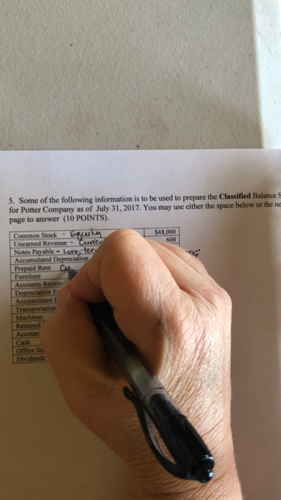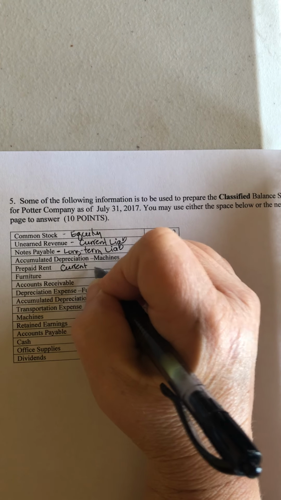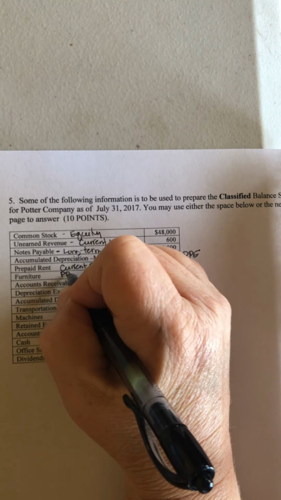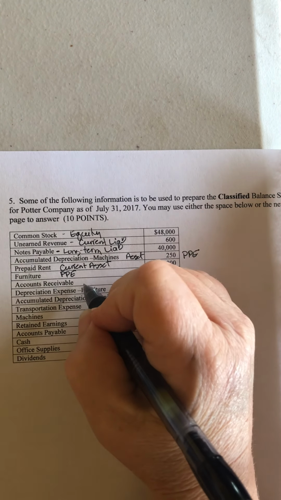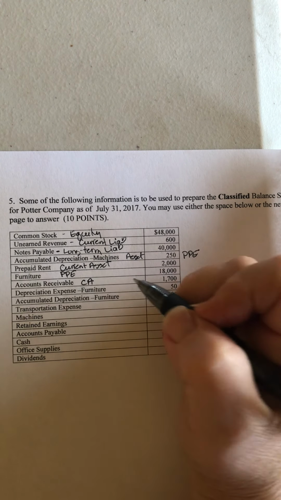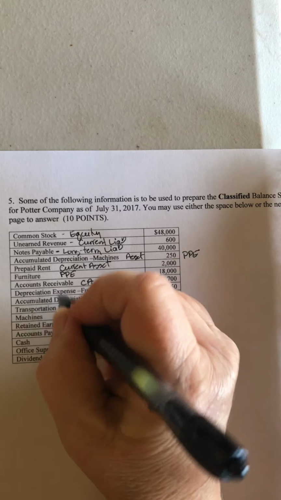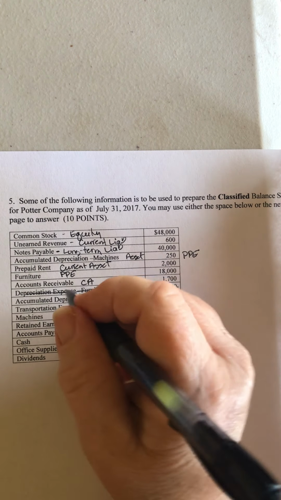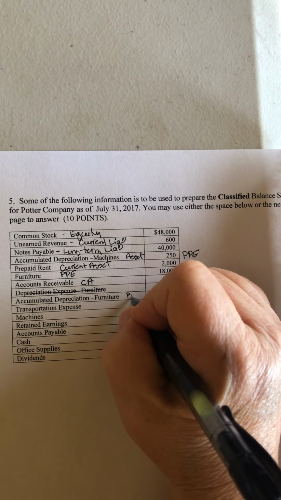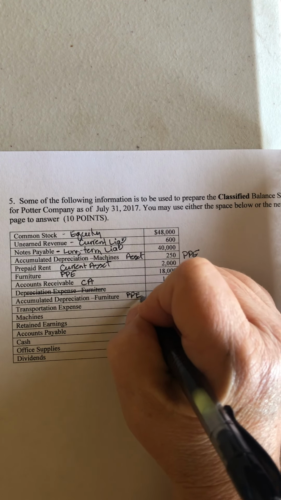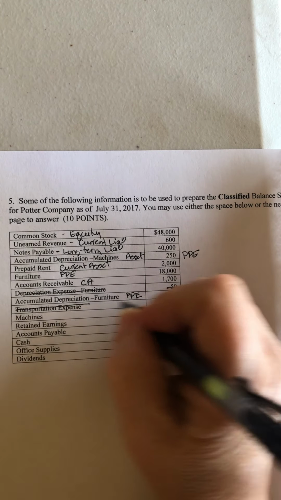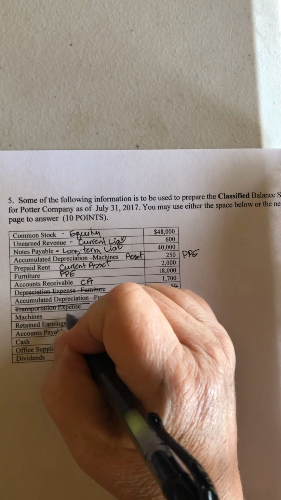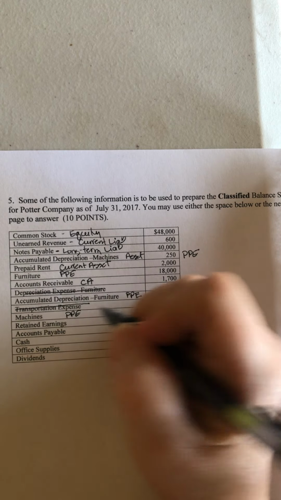Prepaid rent is a current asset. Furniture is plant, property, and equipment. Accounts receivable is a current asset. Depreciation expense, that goes on the income statement, so we don't need that. Accumulated depreciation is plant, property, and equipment. Transportation expense goes on the income statement. We don't need that one. Machines are plant, property, and equipment.